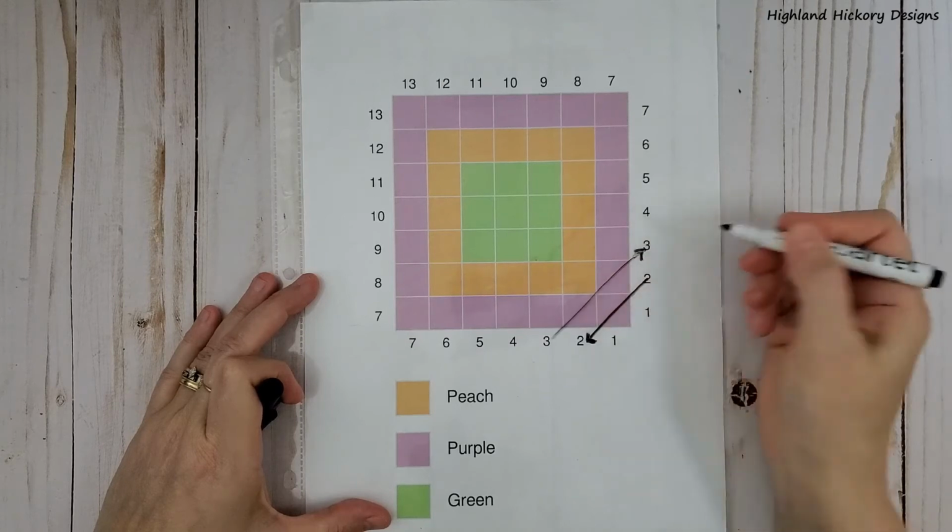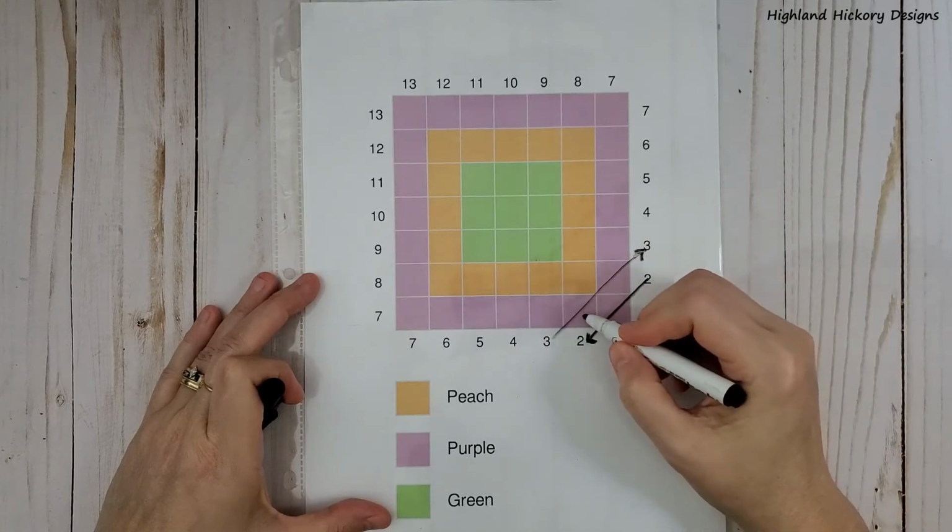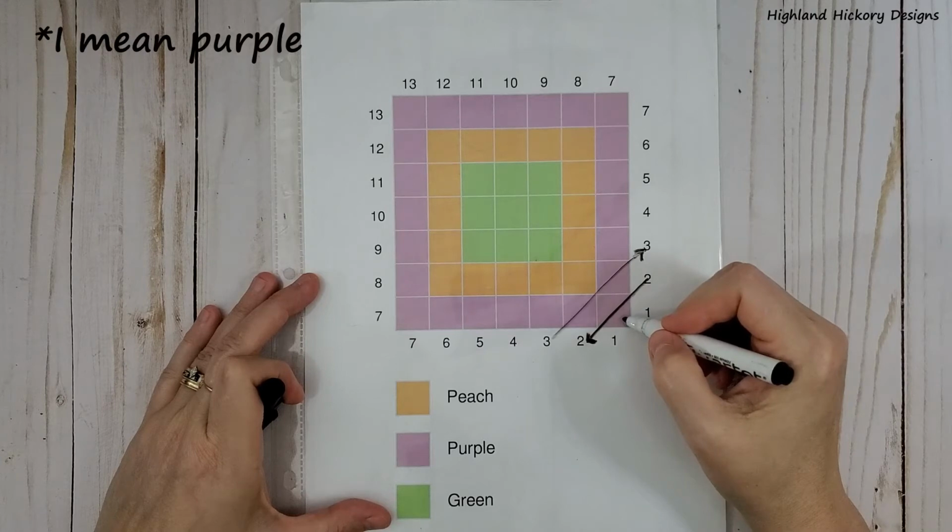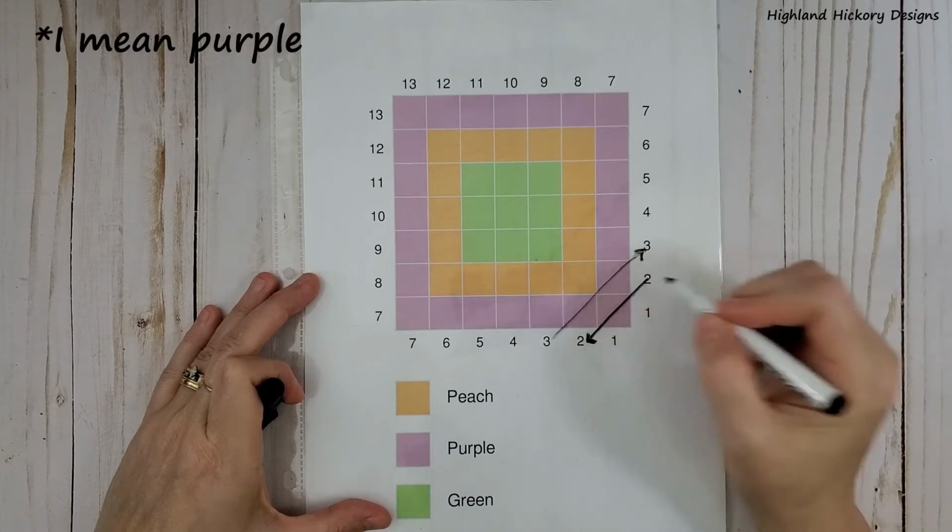Sorry, my marker seems to be dying. And for row 2, you'll have 2 blocks. Row 1 is 1 pink block. Row 2 is 2 pink blocks.